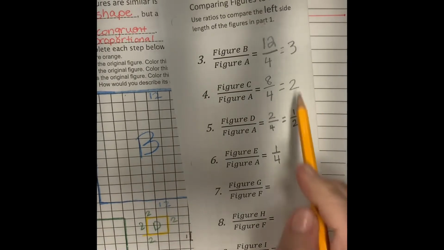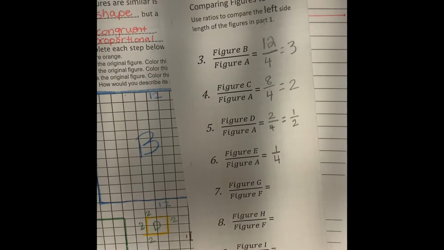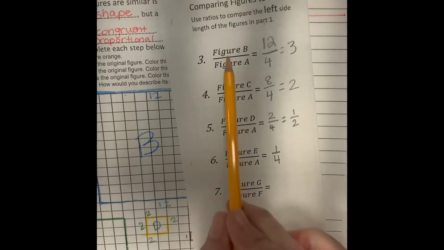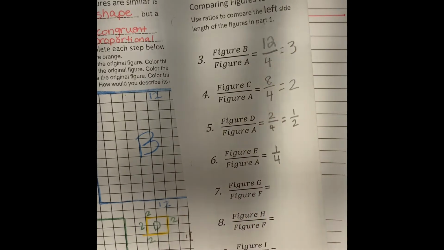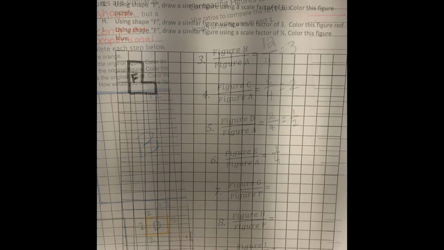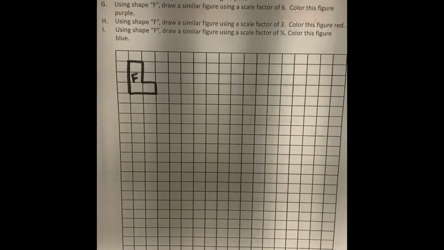These numbers should look familiar. These are the numbers that we use to increase shape A to make shape B. And so what we're proving is that we have similar figures because all the time the left side of each shape was that number that we multiplied by when we simplified that fraction. Now we're going to look at the second page.